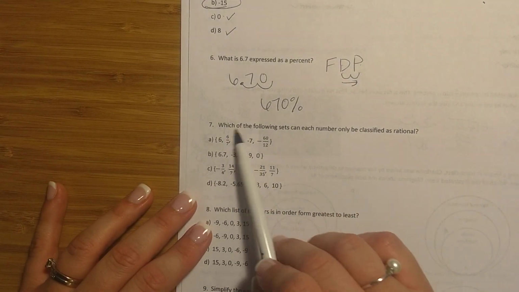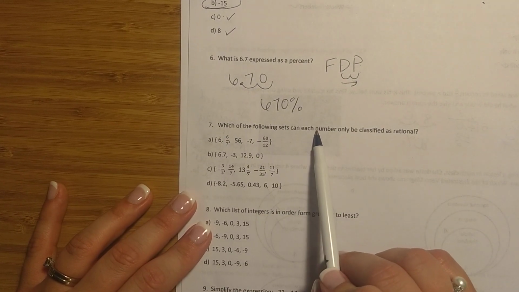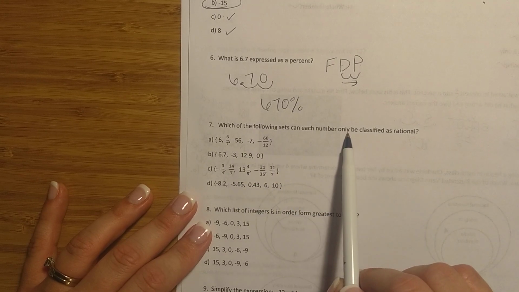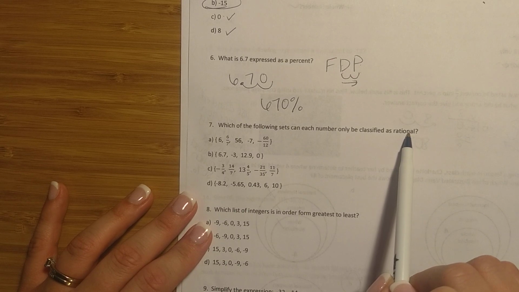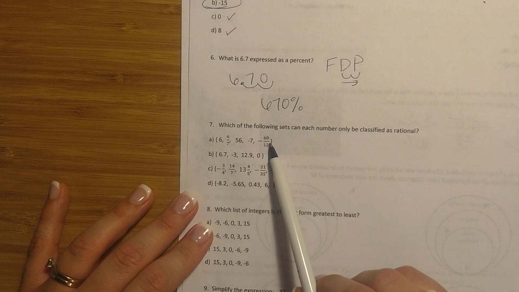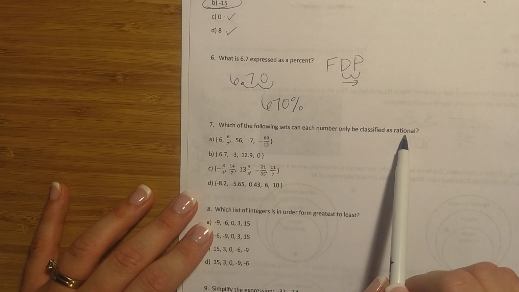Number 7, which of the following sets can each number only be classified as rational? So rational numbers are basically any number we've ever learned about. We know that.